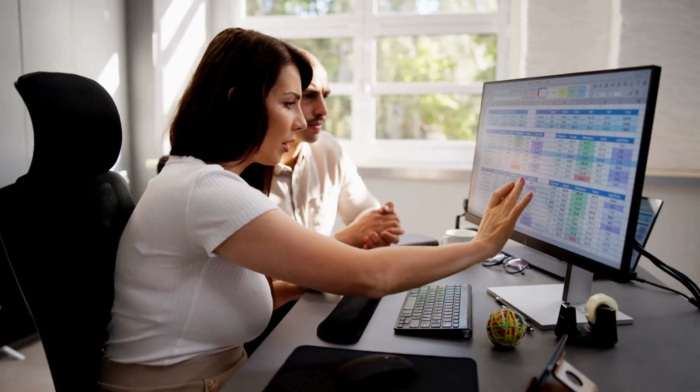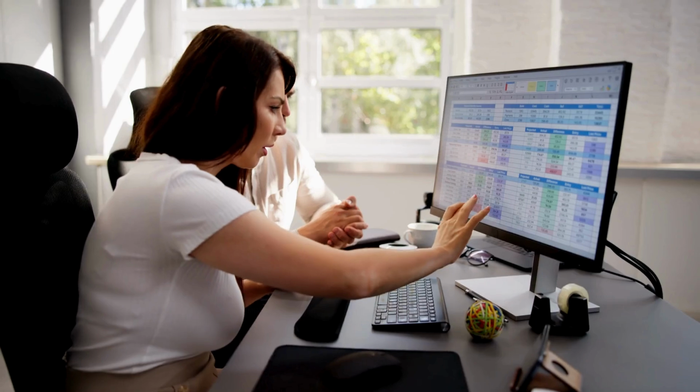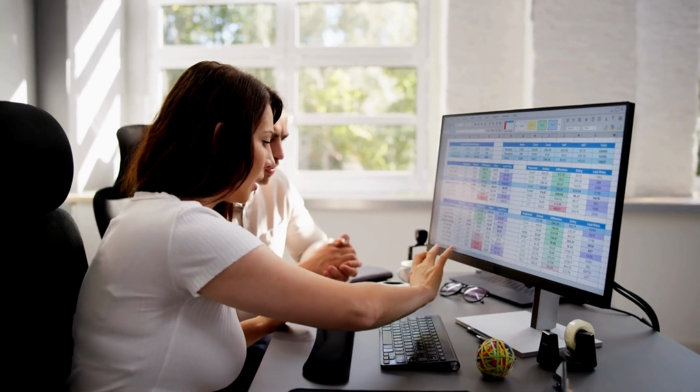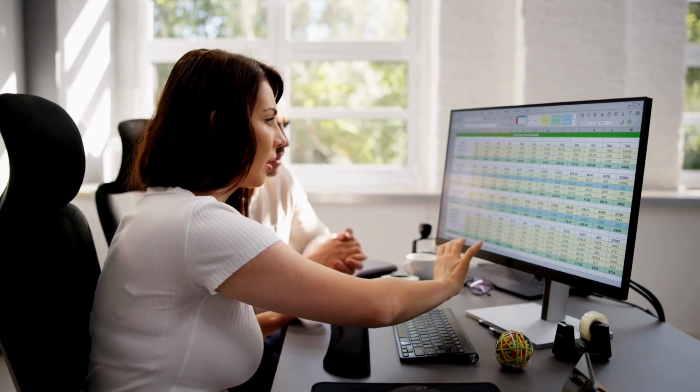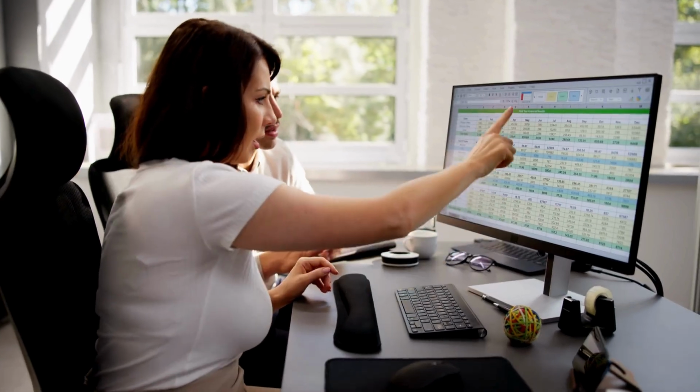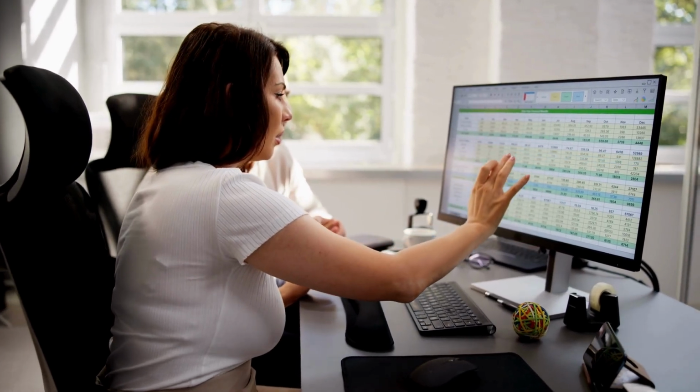Step 2, rethink the formula. Most of the time, it's an accidental link. Double check. Is the formula referencing the right cells? Instead of A1 plus A1, maybe you meant A2 plus A1. Fix the logic, break the loop.